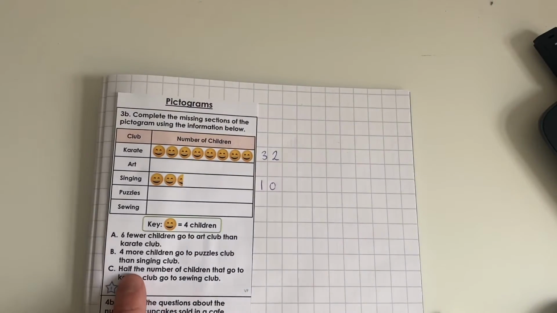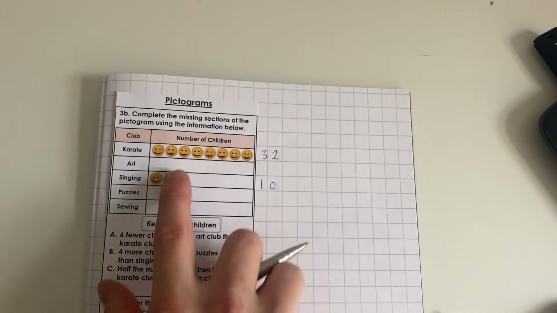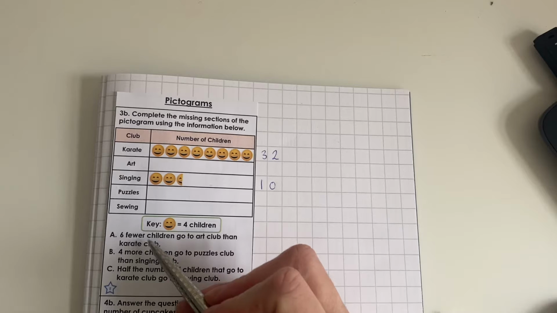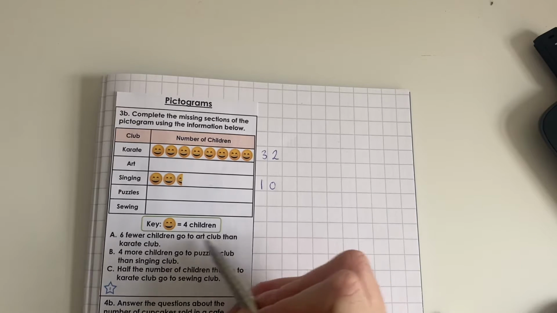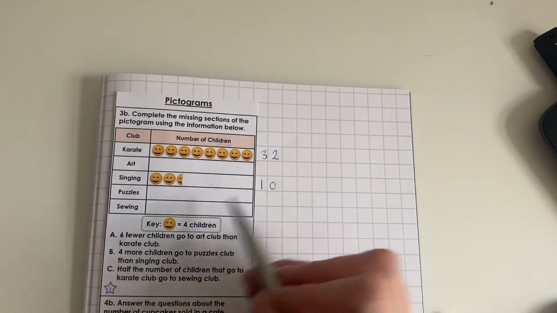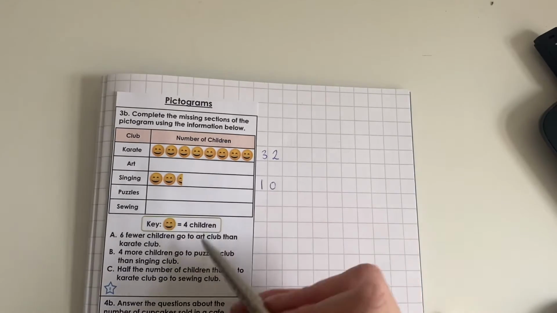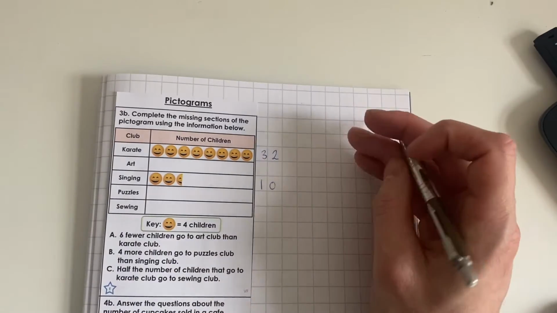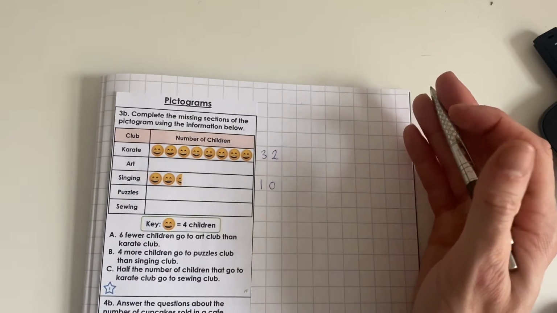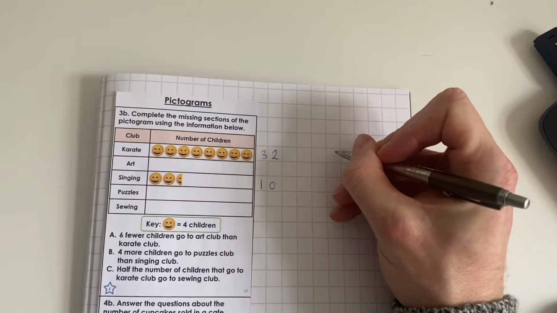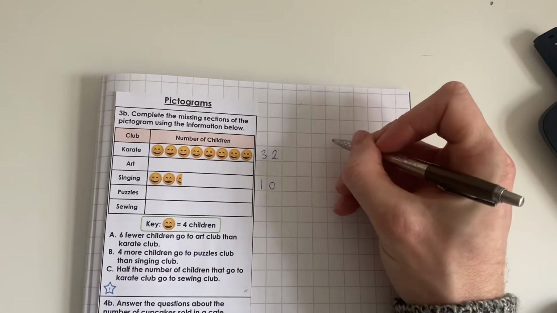Now we've been given some questions to help us finish off our pictogram. It says 6 fewer children go to art club than karate club. So 6 children less than the amount that go to karate club go to art club. So we need to do what's 32 take away 6. We can do this using a written method, but written method could help us. If you can do it in your head, that's just as good using a mental method.